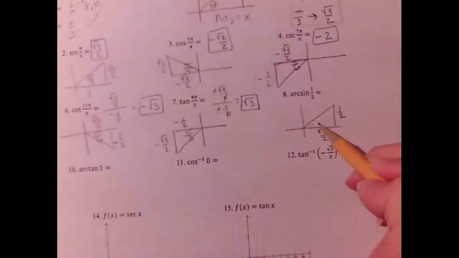Is it pi over 6? Yeah, good. It's the smallest one. So pi over 6 is your answer. So again, you're just doing that backwards. You have the side of the triangle and you're looking for what's the angle.